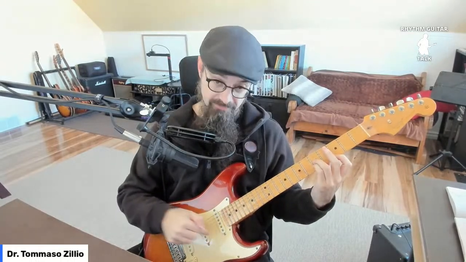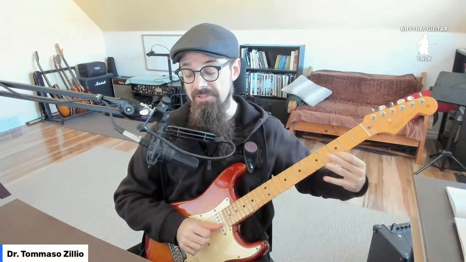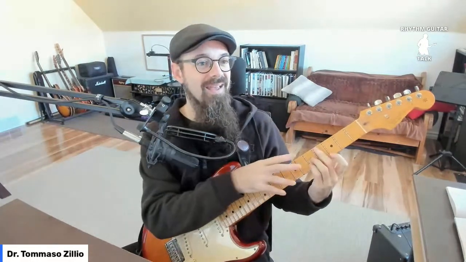Every string is a singer, and one of them is singing the C note, one the E note, and one the G note. So when you move to the G chord, what you want is that every singer or every string makes the smallest possible jump to the note of the next chord.